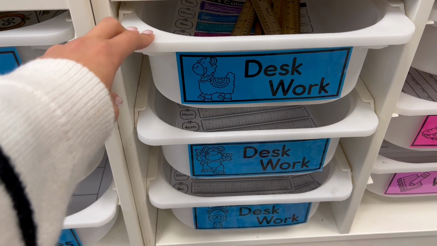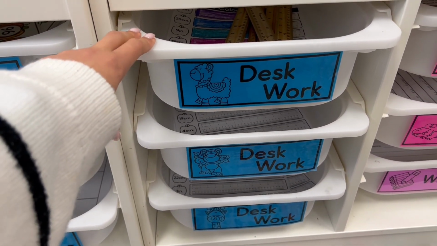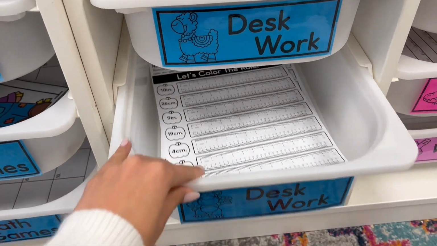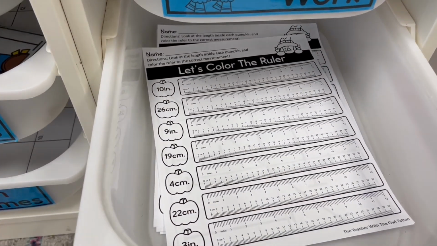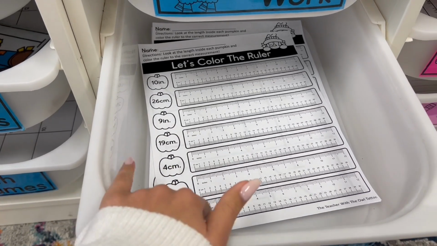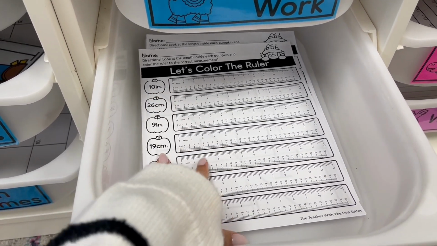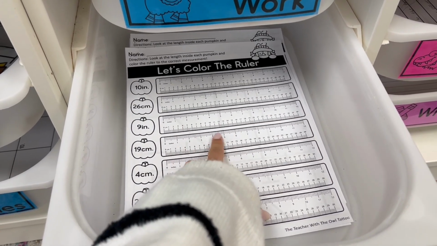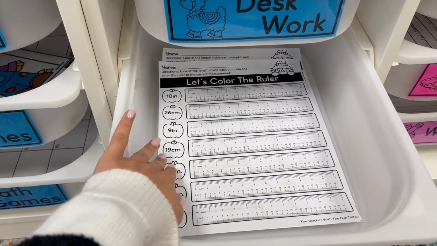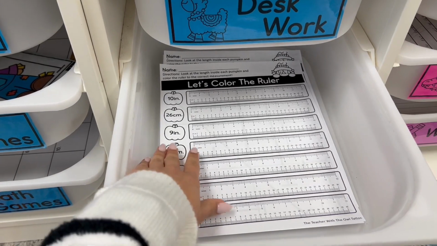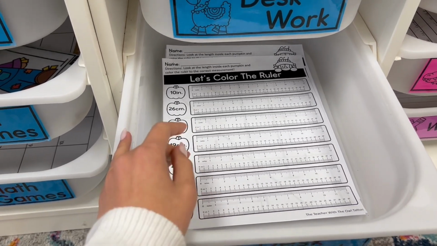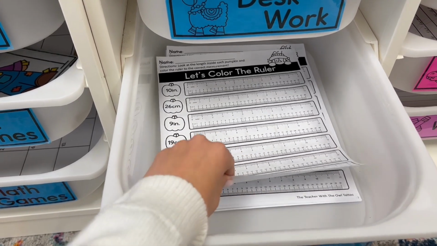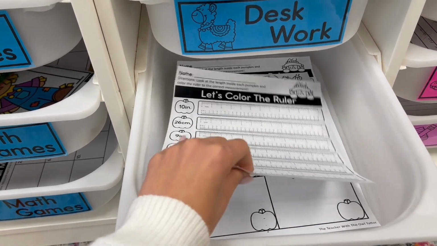So like I mentioned earlier, we are working on measurement, so that's what the seat work focuses on. I'm going to show you a group that hasn't come to this yet. So this first page just gives them a measurement and they have to find it on the ruler, draw a line, and color it in. And the students have to pay attention to the unit of measurement. A lot of times they just want to look at inches, but I've added centimeters in there too so they can practice differentiating between the two units.